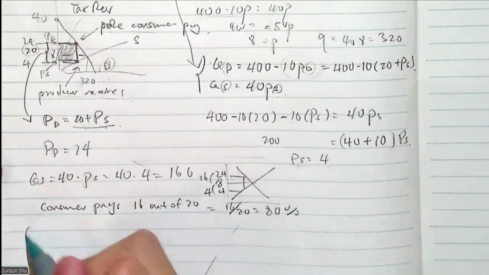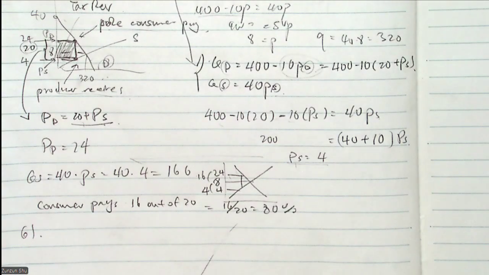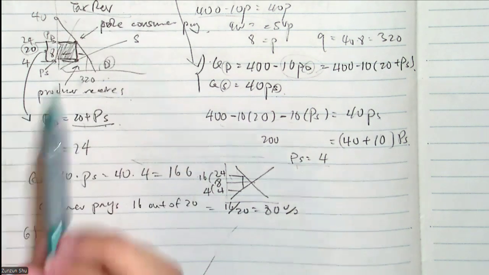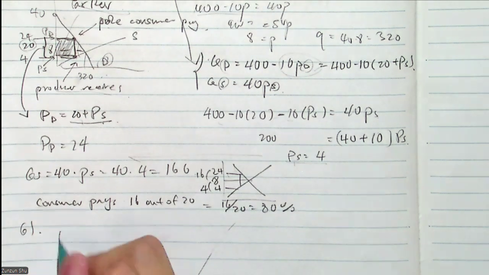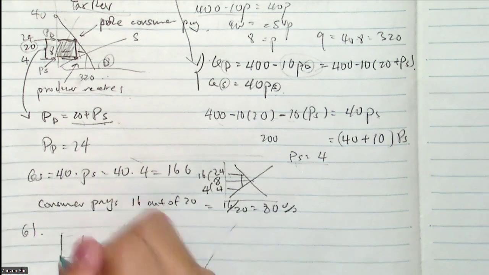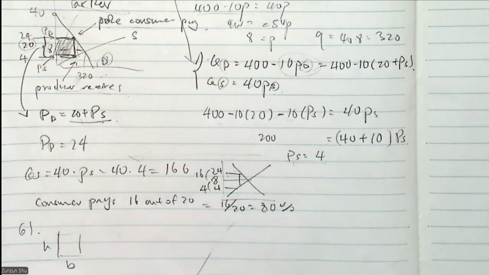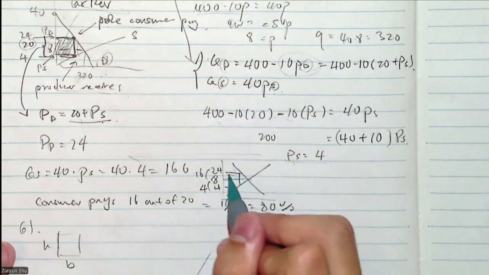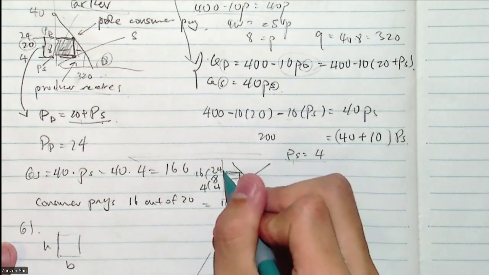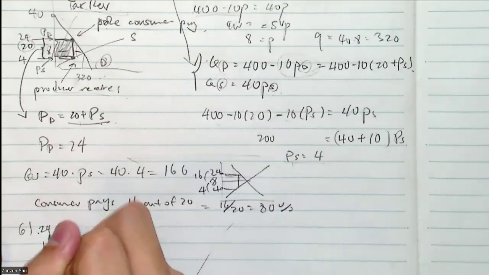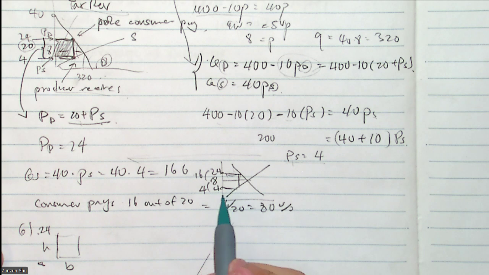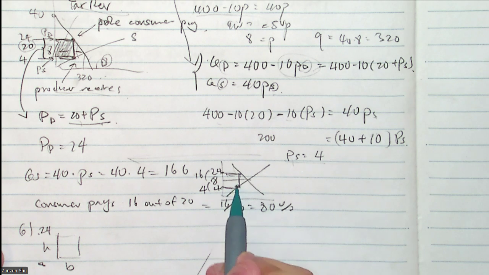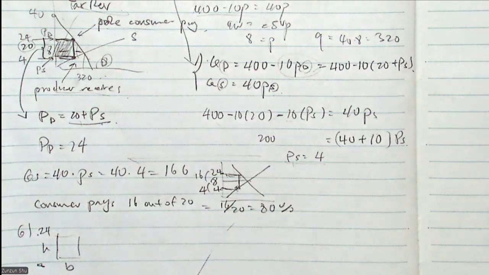Question 6. Where did I see it? Oh, here we go. Tax revenue. So we previously talked about this, and it's going to be this rectangle here. So intuitively, what is going to be the area of a rectangle? It's going to be height times base, right? What's our height? Now, again, we can just use this rectangle where it's between 24 and 8, right? 24 and 8. And what's our base? Our base is going to be from 0 to this whatever quantity.